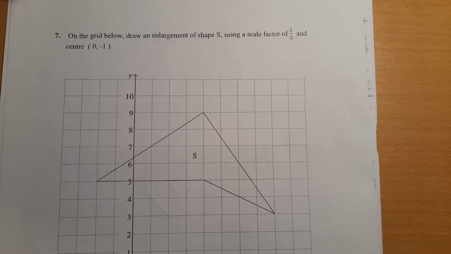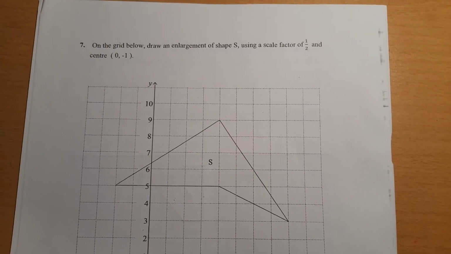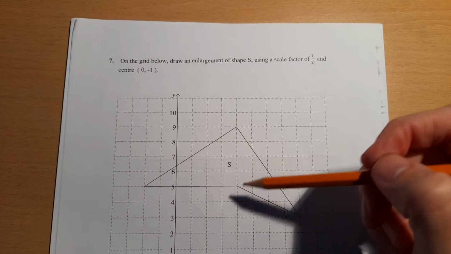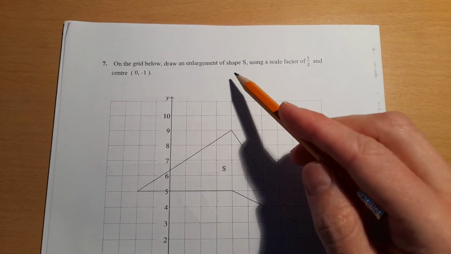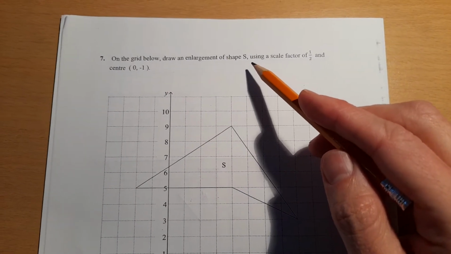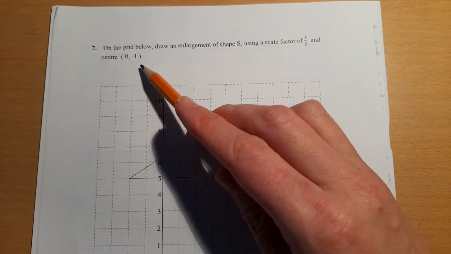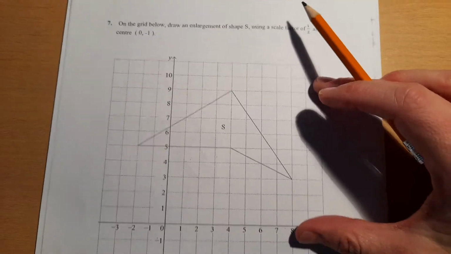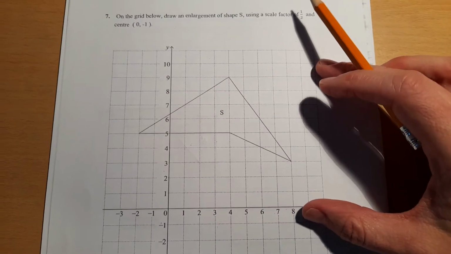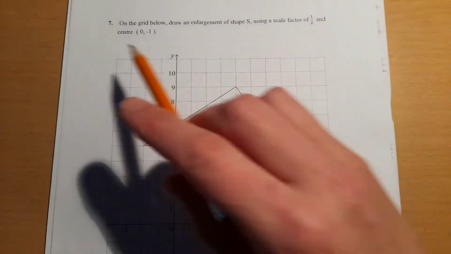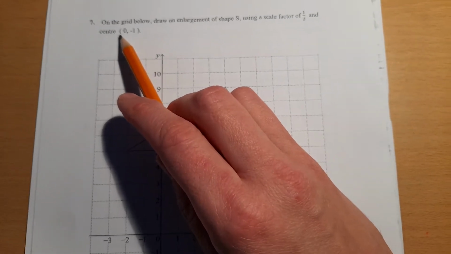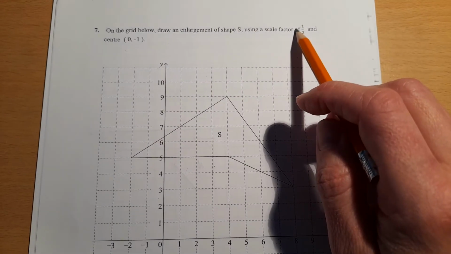Okay, question 7 of the M7 practice paper. On the grid below, we're given an object S, and we want to draw the enlargement of this object using a scale factor of 1/2 and center (0, -1). When you're performing or describing an enlargement, you need two things: the center of enlargement, which we have here, and the scale factor of enlargement.